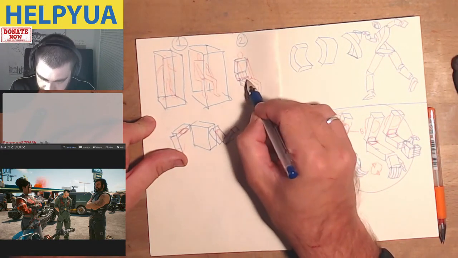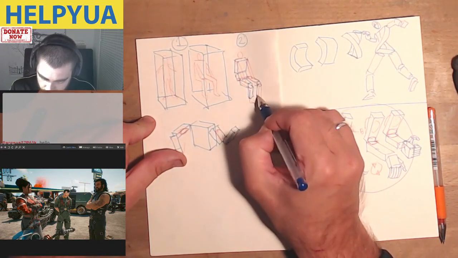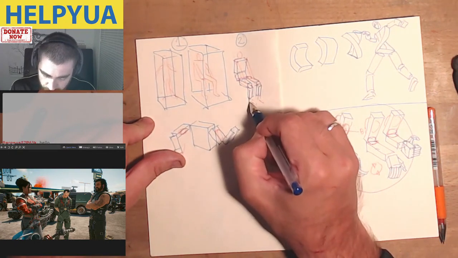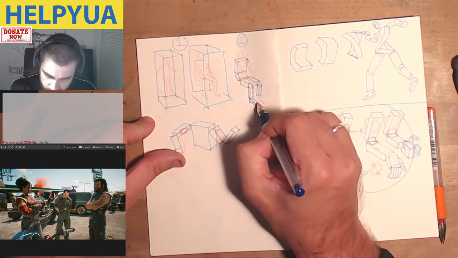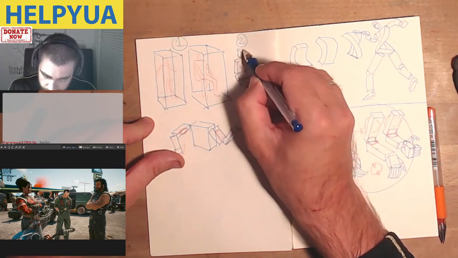So we can estimate or figure out the angle and proportion and perspective for each part of a body.